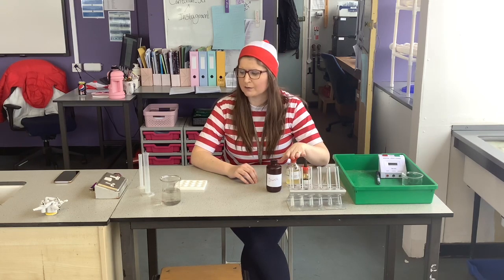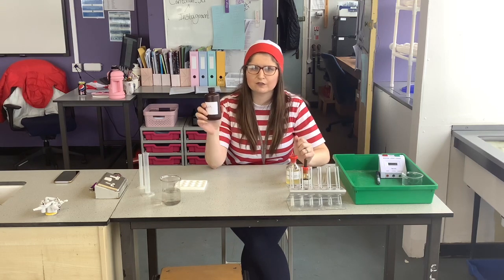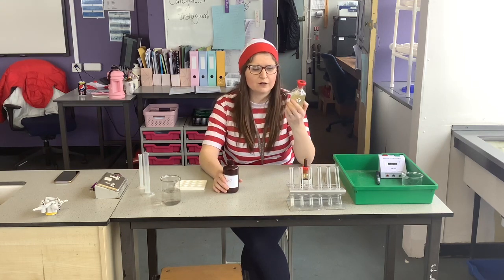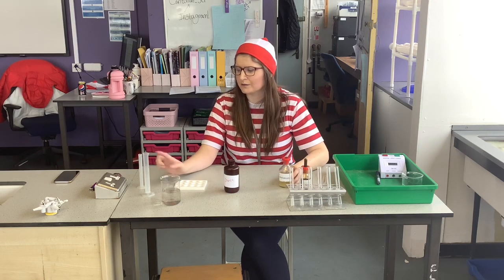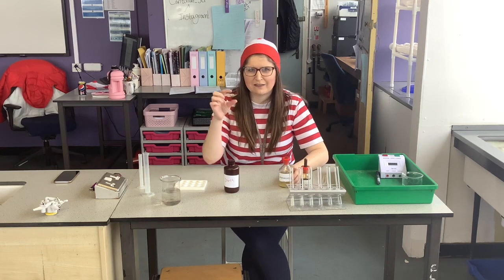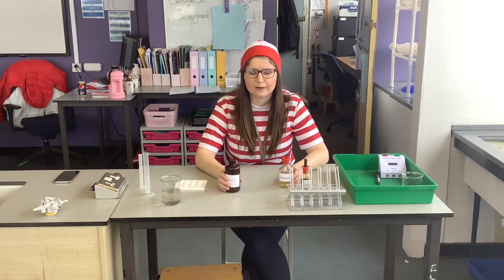Then our control variables: we're going to use the same amount of starch solution and the same amount of amylase solution. And how we're going to control it, we're going to use measuring cylinders to get the exact amount each time.